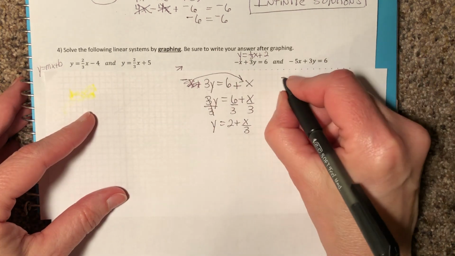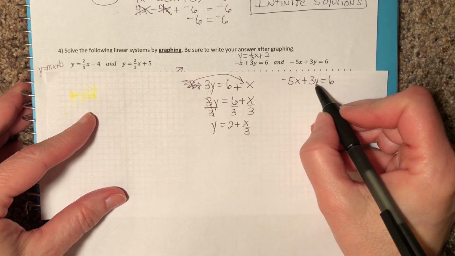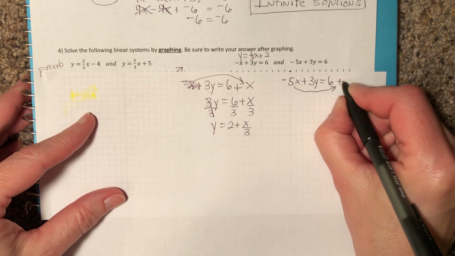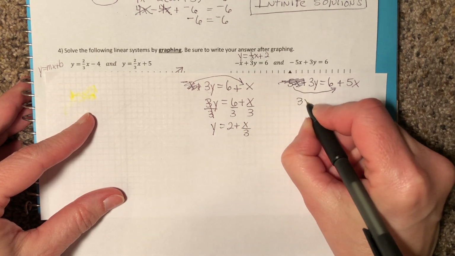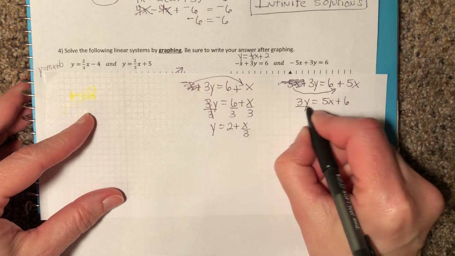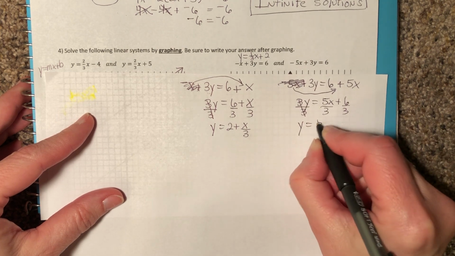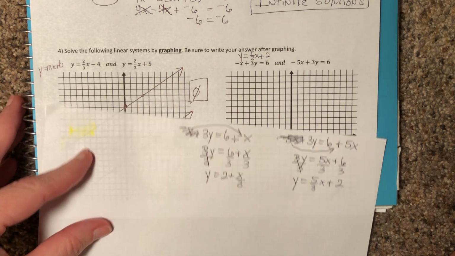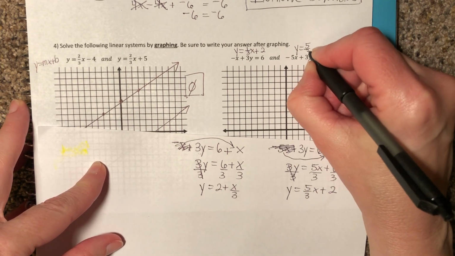All right, second equation, negative 5x plus 3y equals 6. Again, the y term is positive, so don't touch it. Instead, I'm going to move the x term to the other side, change its sign. Okay, now it's gone. So 3y equals, let me put the 5x in front, plus 6. Divide everything by 3. And y equals 5/3 x plus 2.